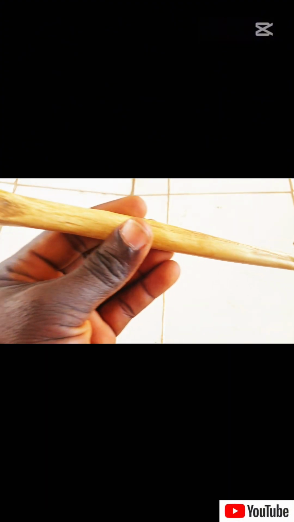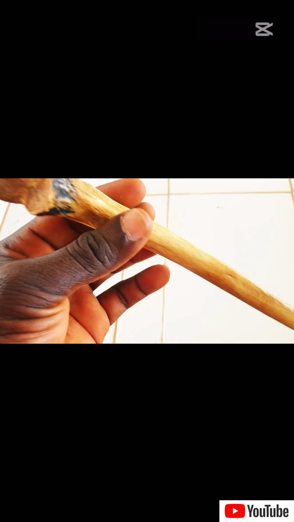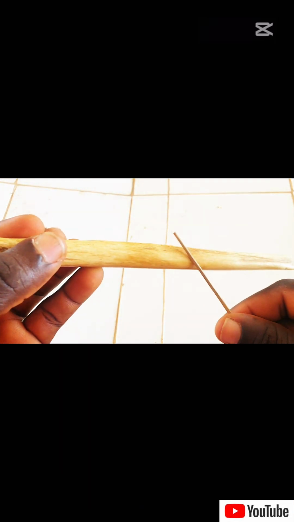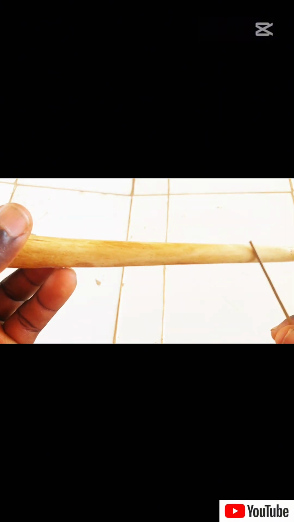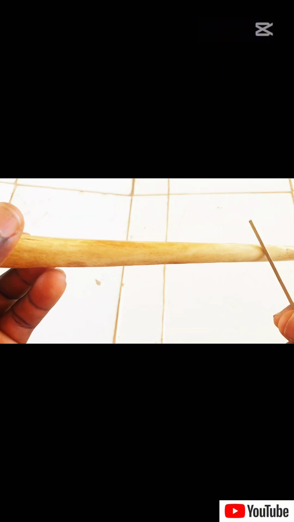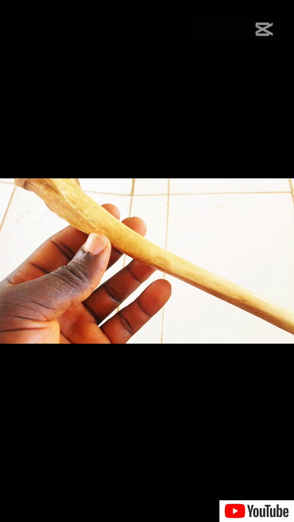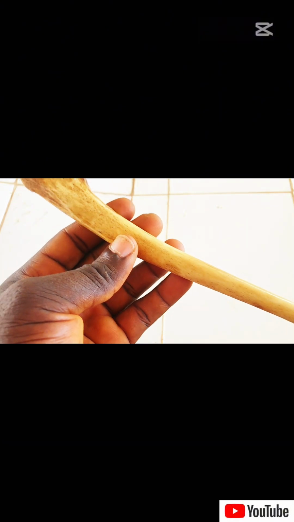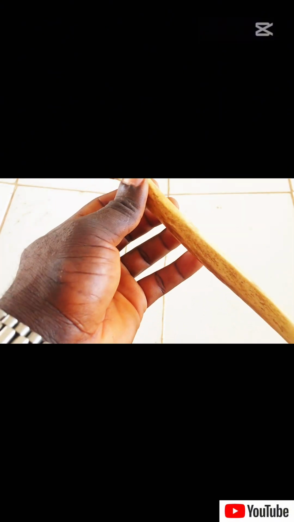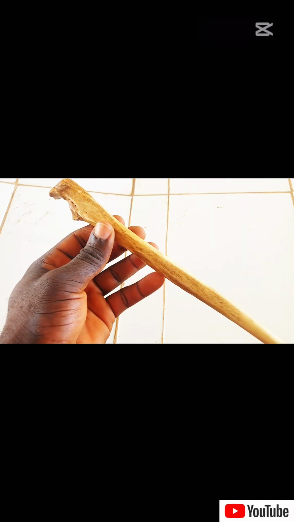As you can see on this structure, it is bigger on its upper half while it is decreasing as it goes downward. So the shaft of the ulna has the following features. It has three borders and three surfaces.